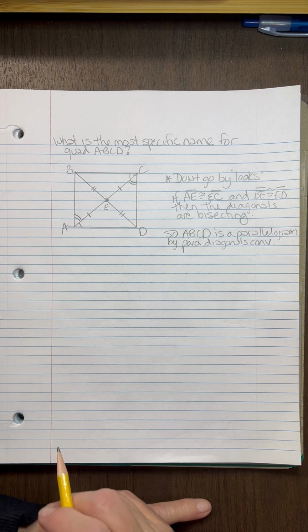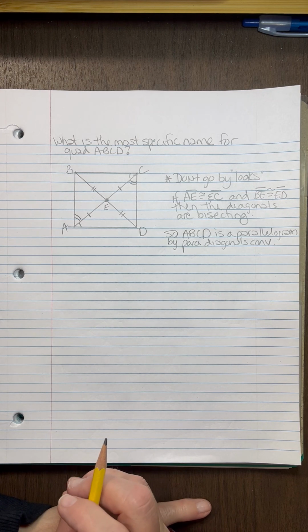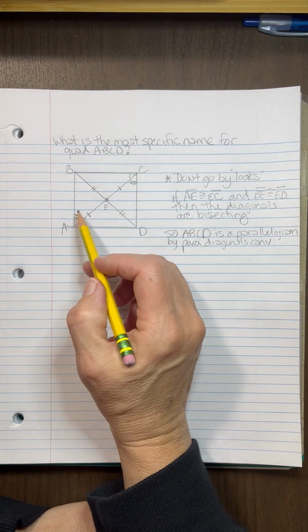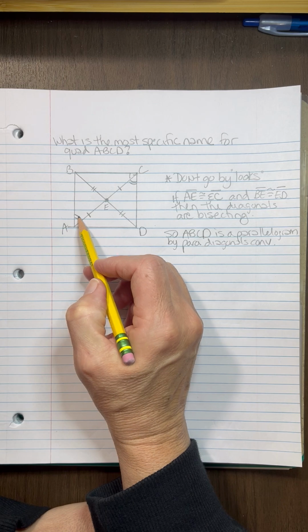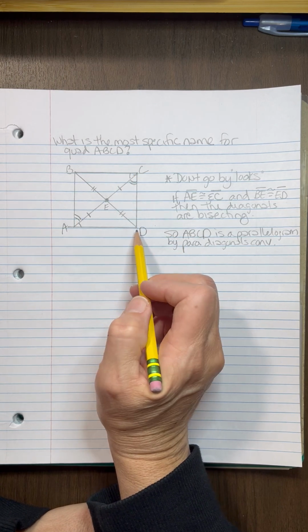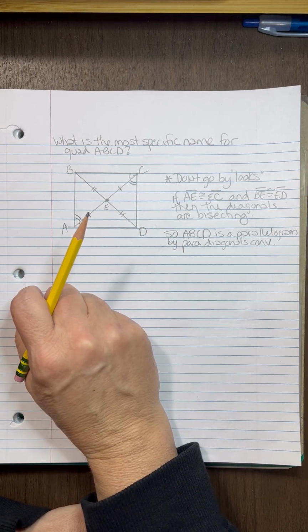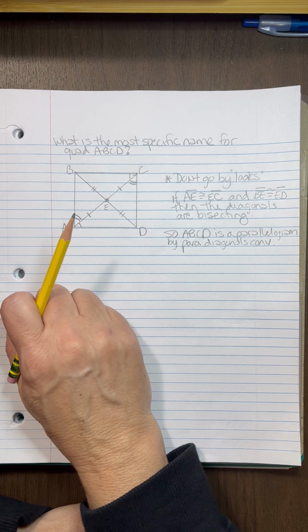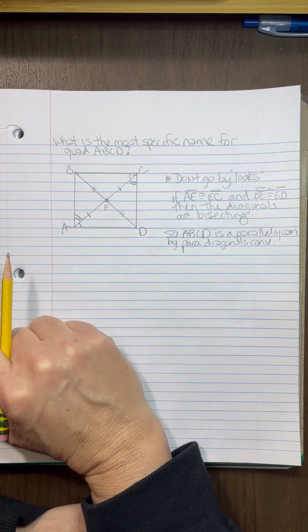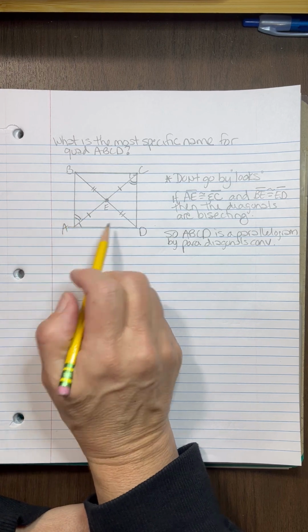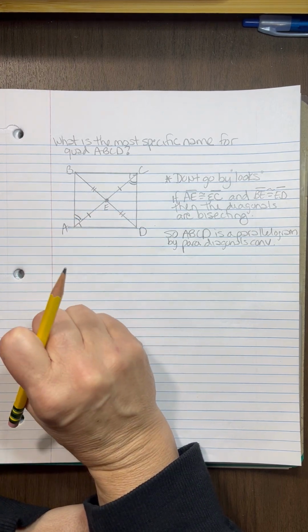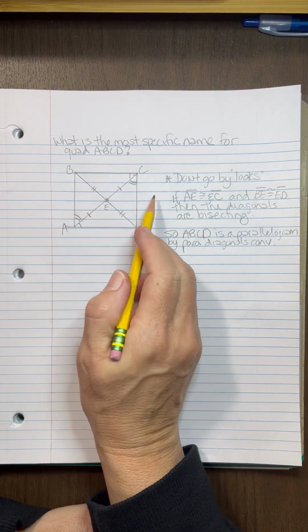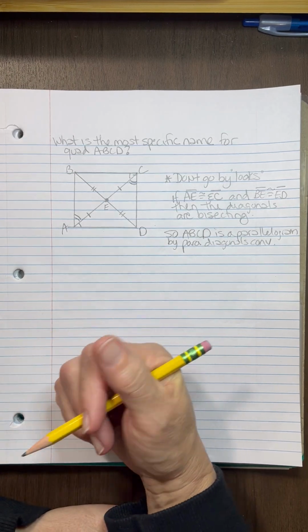Okay, but we don't know the angles. The opposite angles are congruent, but that only means that the BC and AD are parallel. So that's only telling us, again, that it's a parallelogram. Okay, we don't know 90-degree angles. We don't know side lengths.